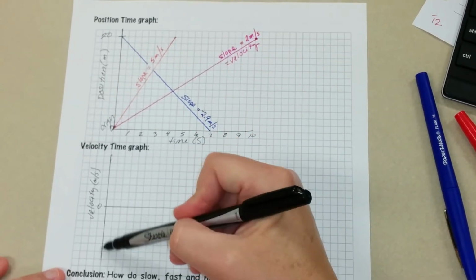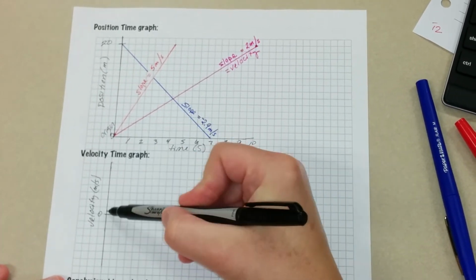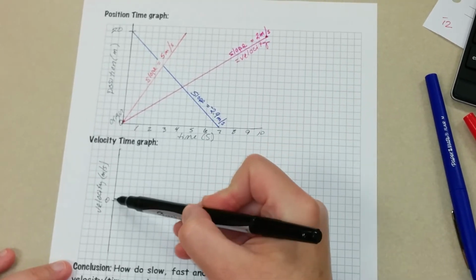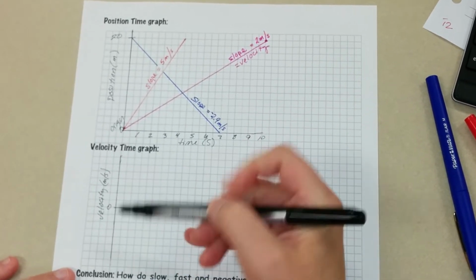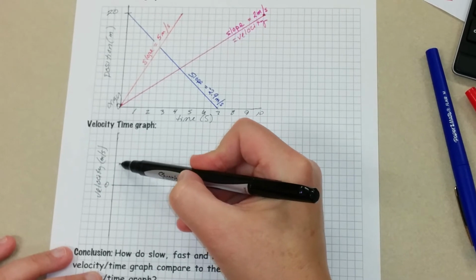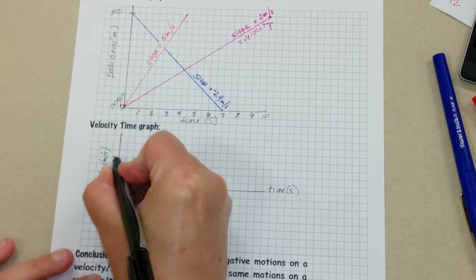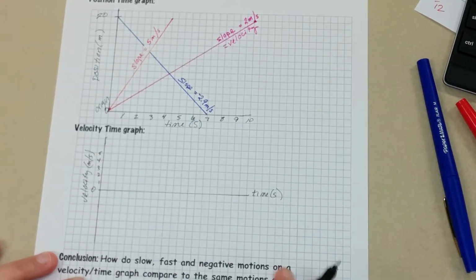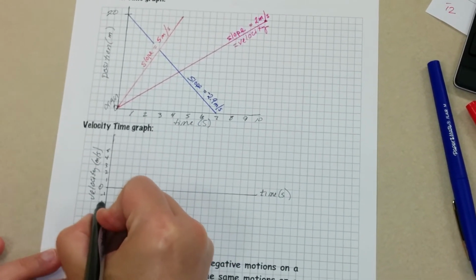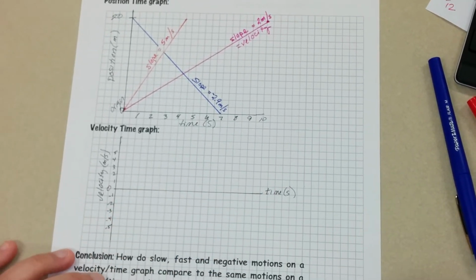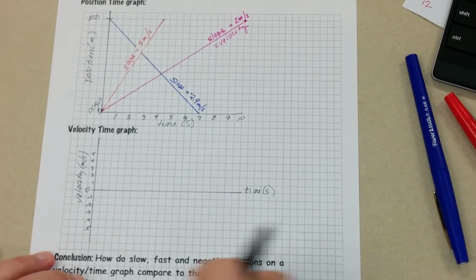So I need to set a scale that's going to get me from 0 to 5 going up the side, and that same scale has got to get me to negative 3. So 1, 2, 3, 4, 5 is what I'm going to do. Yours will vary depending on your data. So those are my positives. And then I've got negative 1, negative 2, negative 3, negative 4, negative 5 meters per second in my negatives.